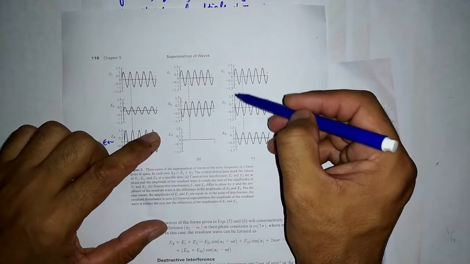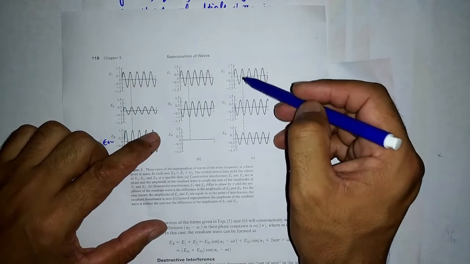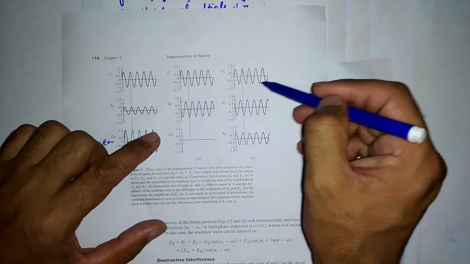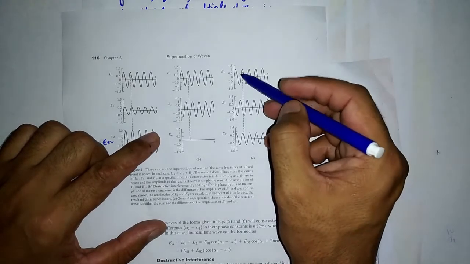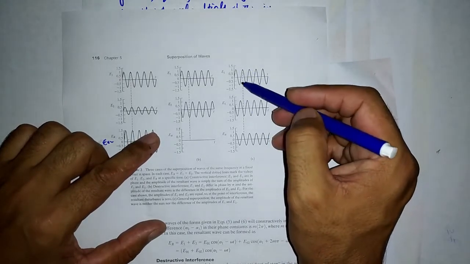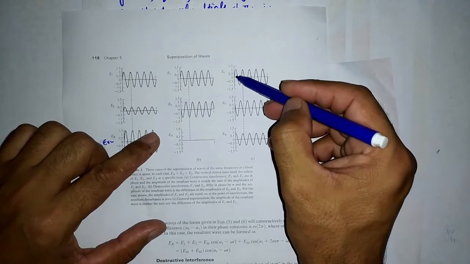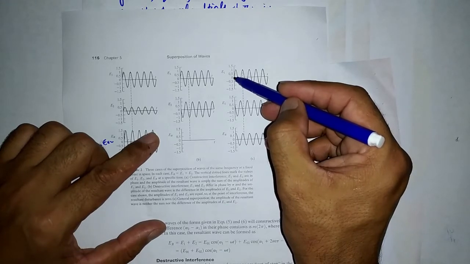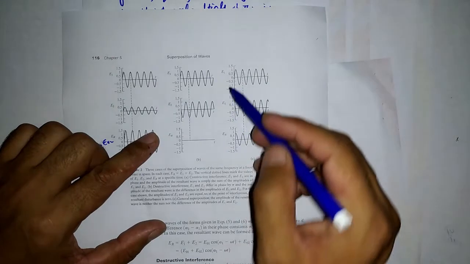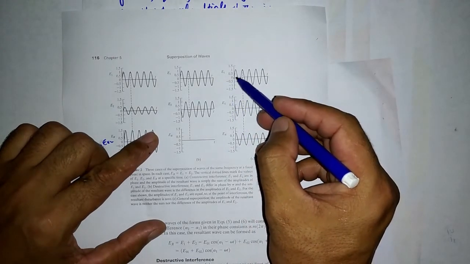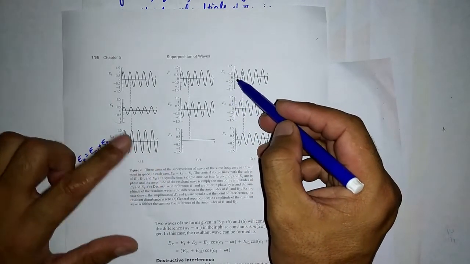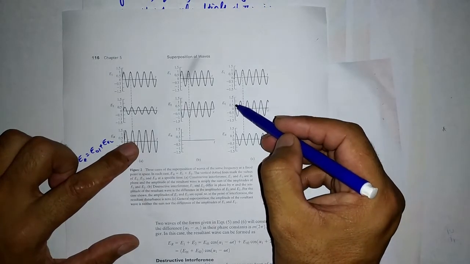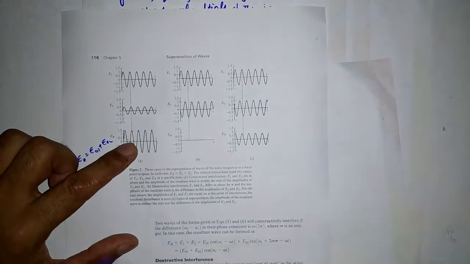You can see that these two waves have exactly the same amplitude and same frequency, but they are neither in step nor out of step. Clear? As you can see, at time t equals 0, the amplitude of this wave is 0. This wave is at the 0 point, while this wave has an amplitude of about 0.5.